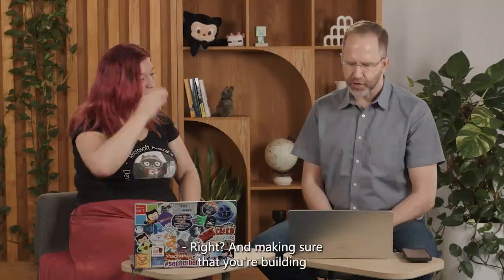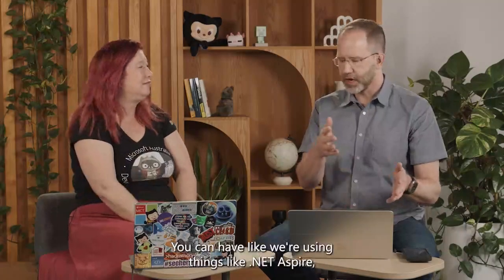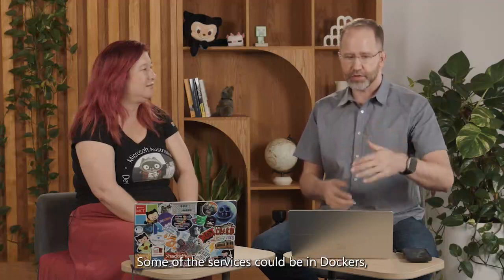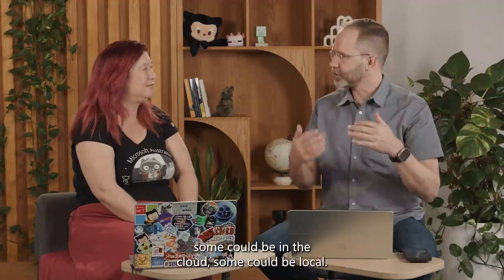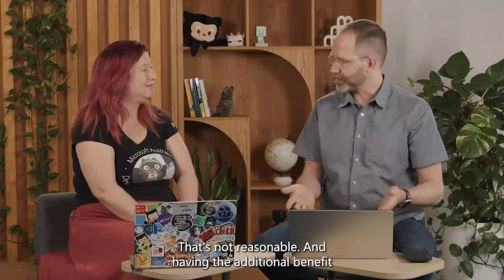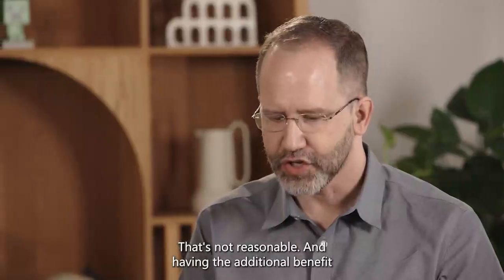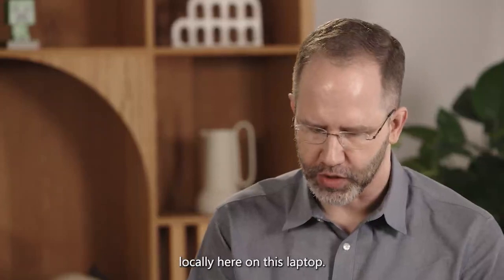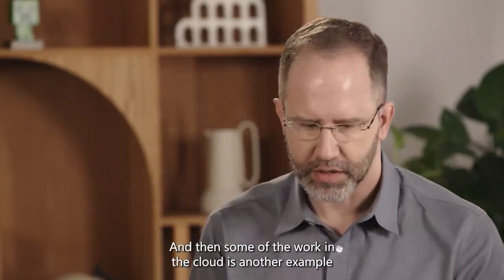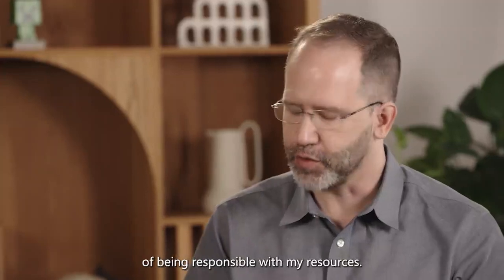Right, and making sure that you're building just what you need locally. We're using things like .NET Aspire, which is an orchestration system for things like microservices. Some of the services could be in Docker, some could be in the cloud, some could be local. I don't have to build the entire company on a laptop. That's not reasonable. And having the additional benefit of being able to do some of the work locally here on this laptop and then some of the work in the cloud is another example of being responsible with my resources.